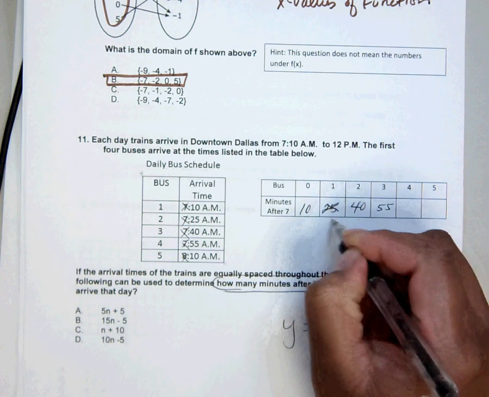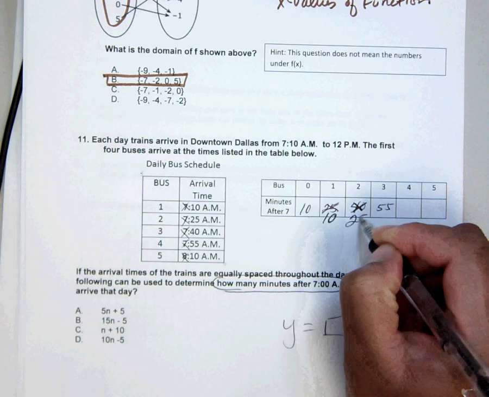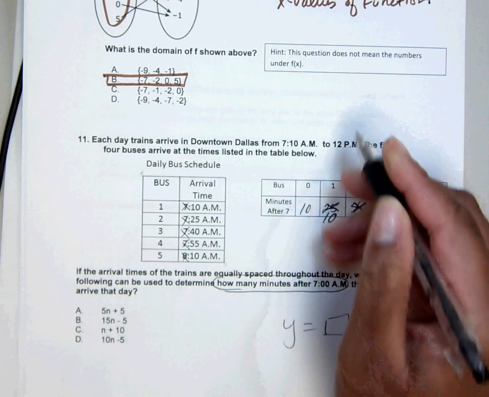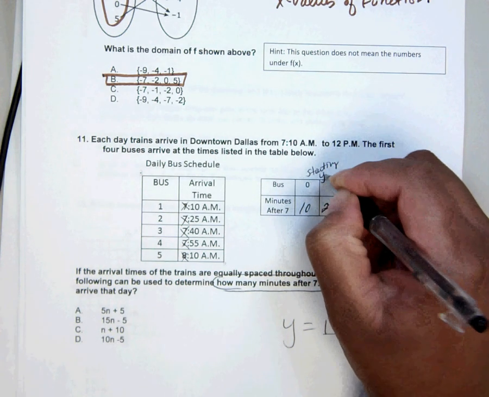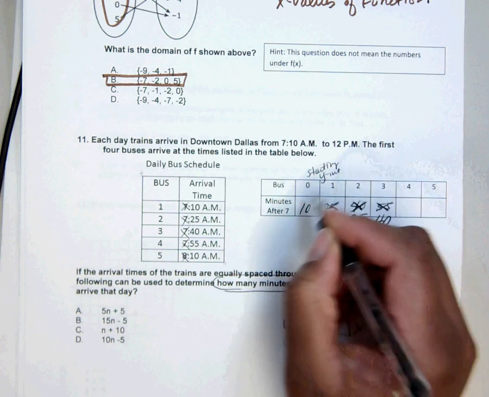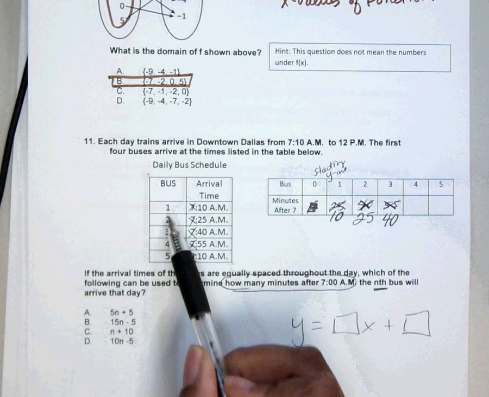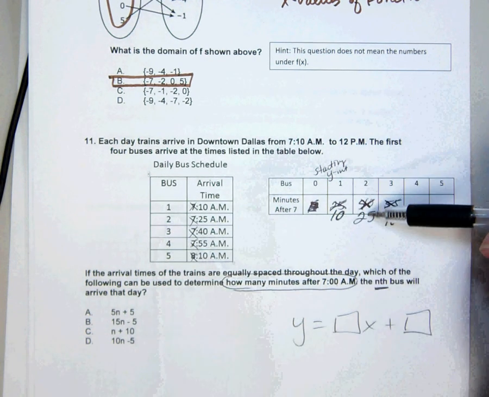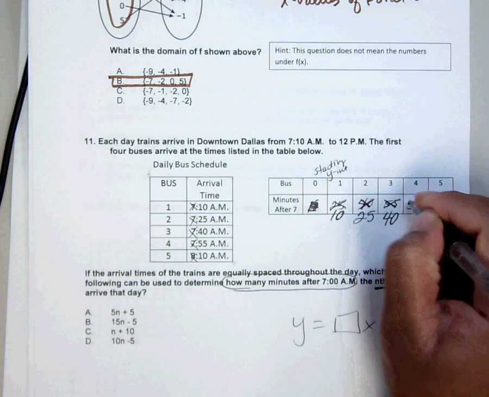Uh-oh, what should this be? 10. What should this be? 25. What should this be? 40. What did I do wrong? This is supposed to be the starting point. This is supposed to be the y-intercept. So should it have a 10 right there? No. So for 1, it should be 10 minutes. For 2, it should be 25. For 3, it should be 40. Awesome. For 4, it should be 55.